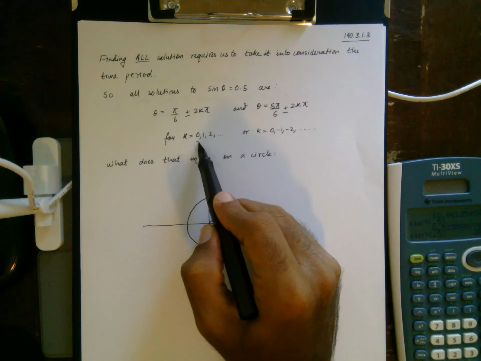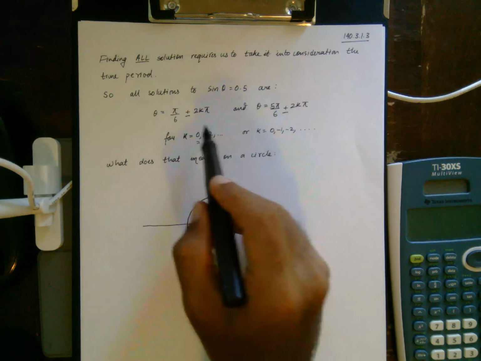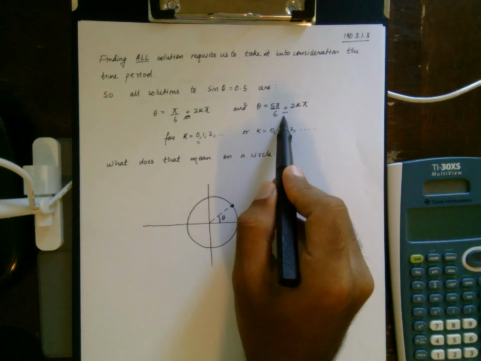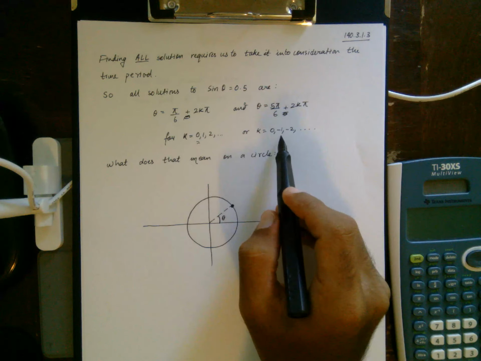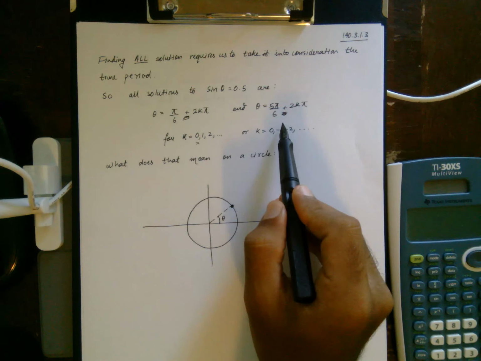So when k is 0, or if I don't write the negative, I let k be negative. For 0, I get pi over 6 and 5 pi over 6.